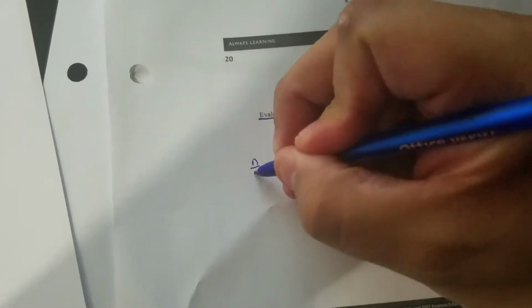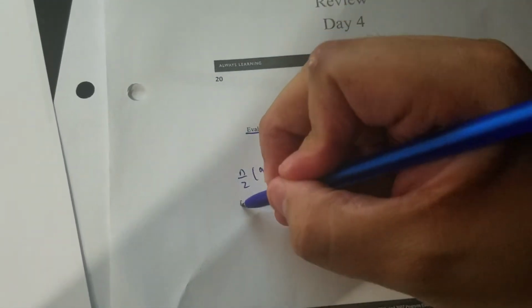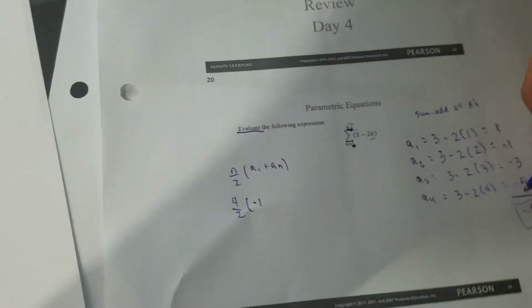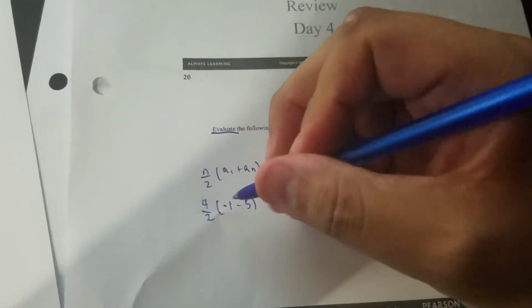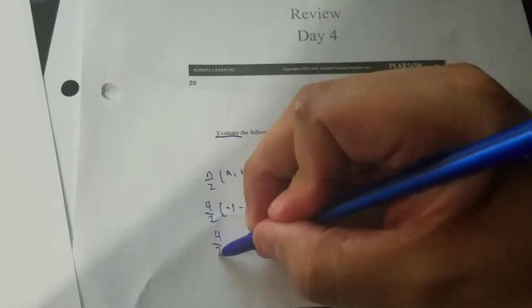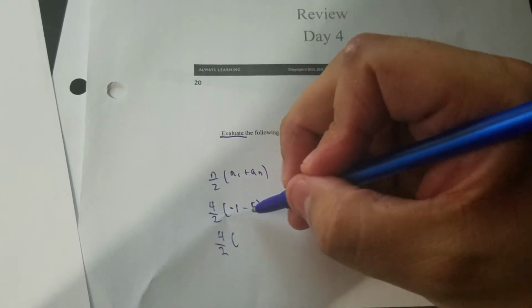So here, you can just see my n, I had 4 numbers, so if I use that equation, just another way of finding it. Okay, my n here was 4, so 4 over 2. My first number was negative 1. My last number, my a_n, was negative 5. So when I work this out, negative 1 minus 5 is negative 6.